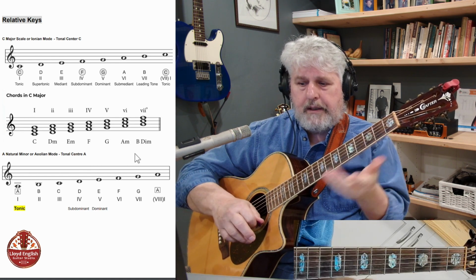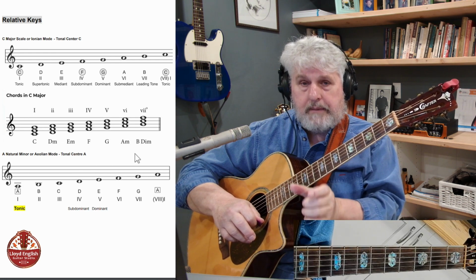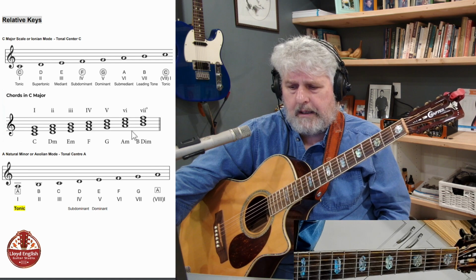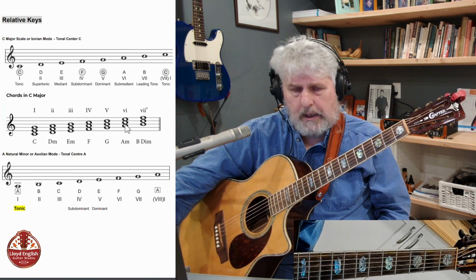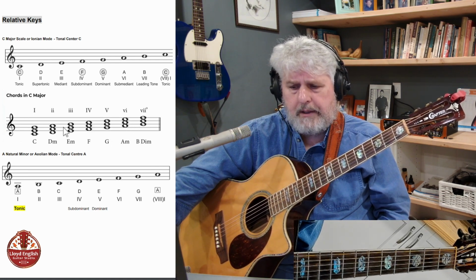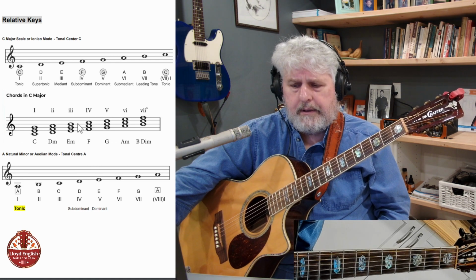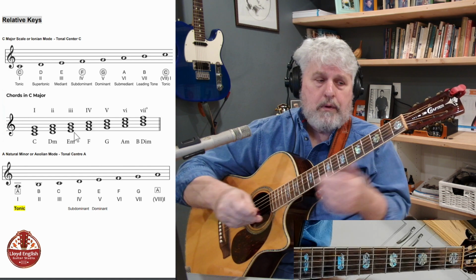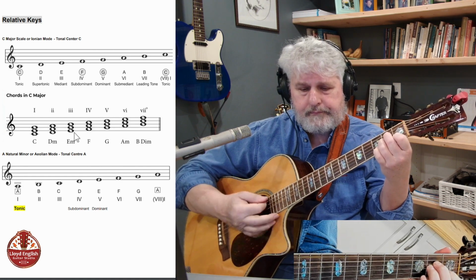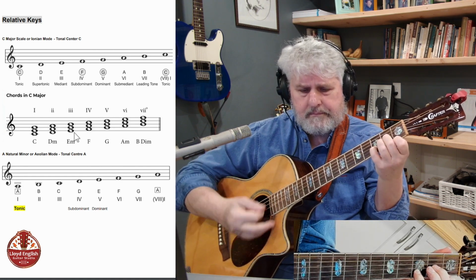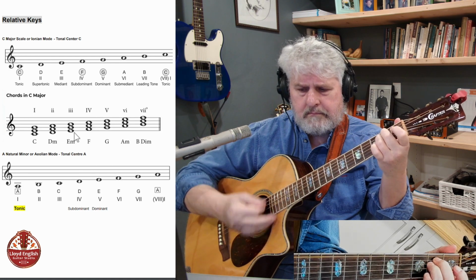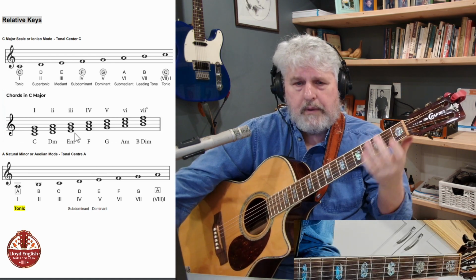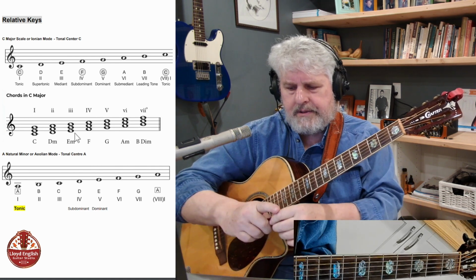But in the relative minor key, which is also embodied right within the scale, we have the A minor being the 1-chord, the tonic, the D minor being the 4-chord in the minor key, and the E minor being the 5-chord. All right, so we have two keys.